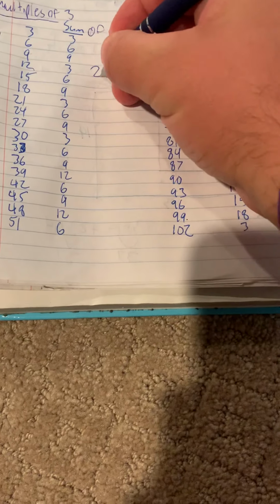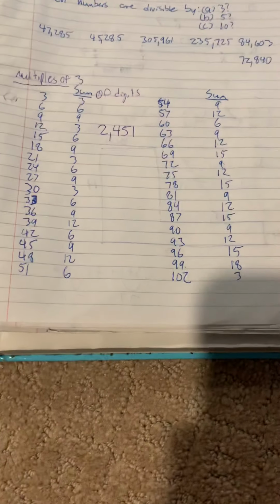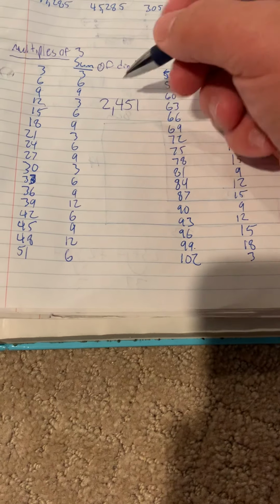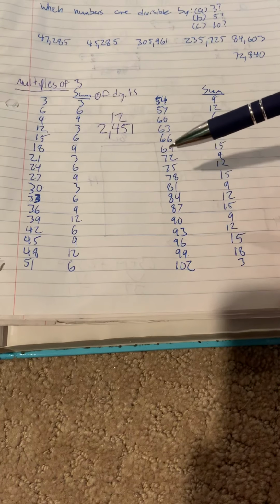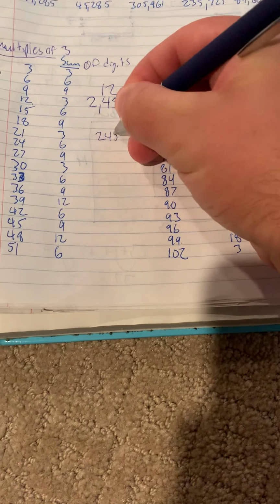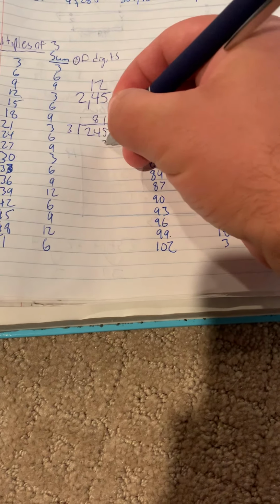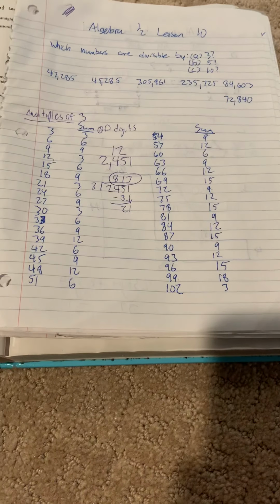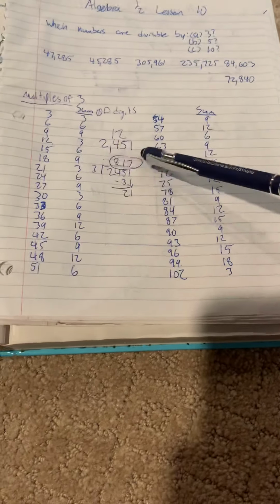For example, I know that the number 2,451 is divisible by 3 because I can just do 2 plus 4 plus 5 plus 1, which equals 12. Since 12 is divisible by 3, the whole thing is divisible by 3. You could always check it by doing long division, and you'd see that it divides evenly 817 times. But the point is, you can do that without long division, just by adding the digits together.